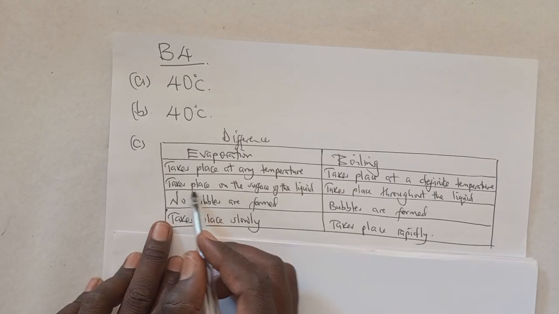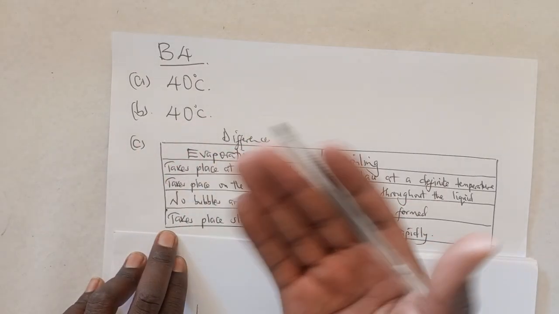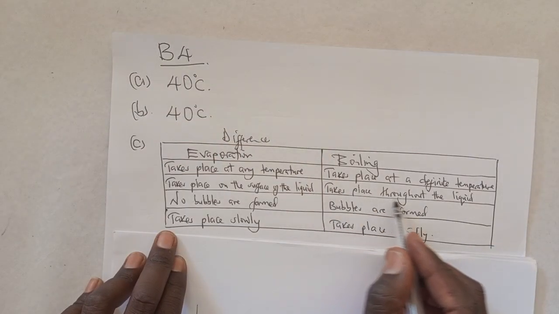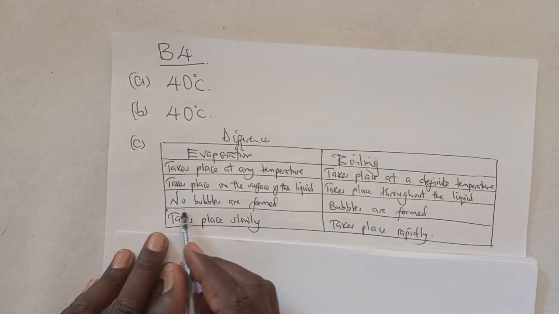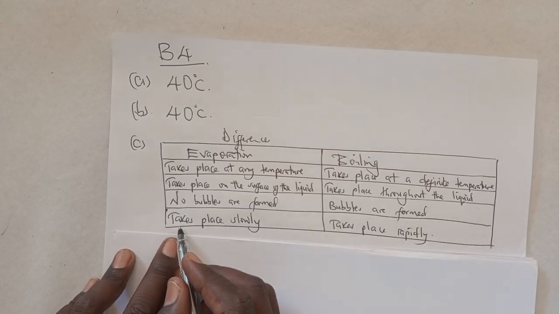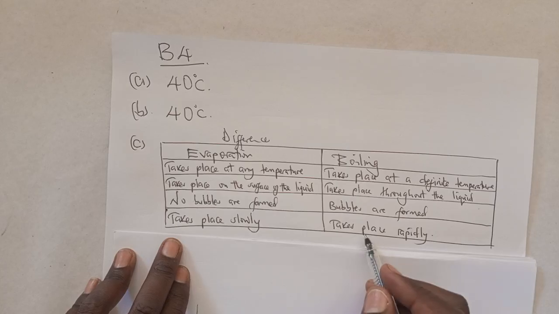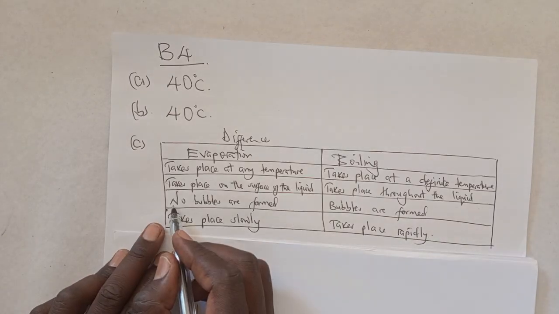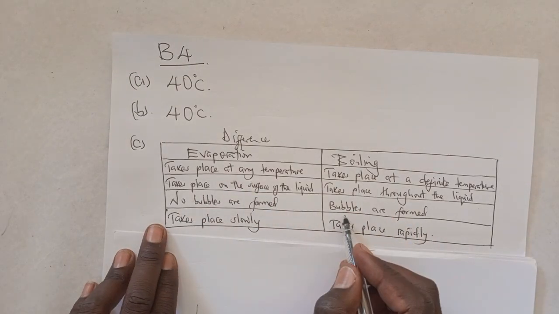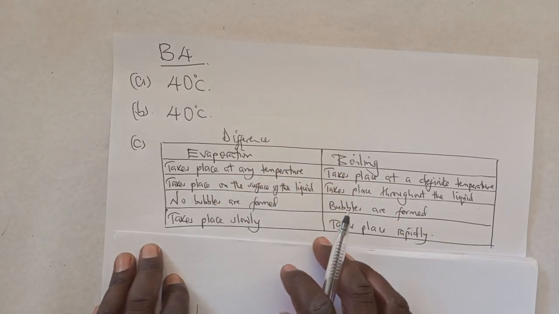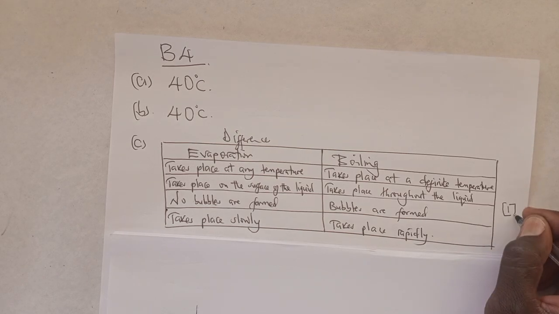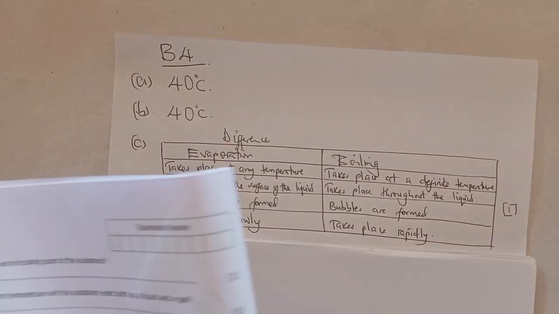The other one is that evaporation takes place on the surface of the liquid, not throughout the liquid, while boiling takes place throughout the liquid. The other difference is that in evaporation no bubbles are observed or formed, while in boiling bubbles are formed. Evaporation takes place slowly, while boiling takes place rapidly. So those are some of the differences which I thought I should put here, and then you choose just one, because this question has only one mark allocation.